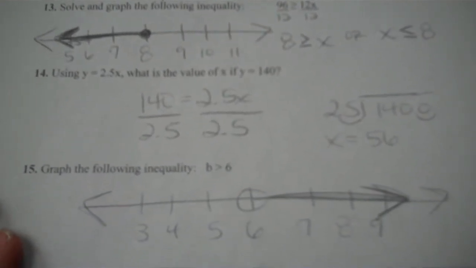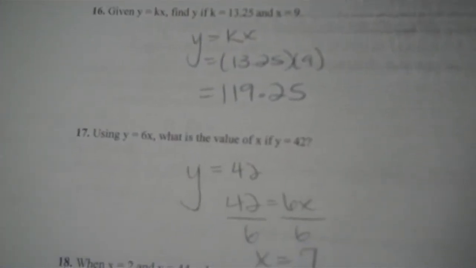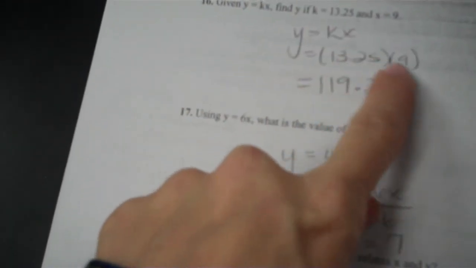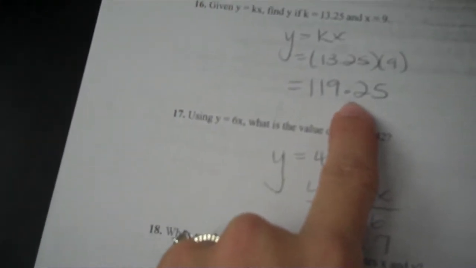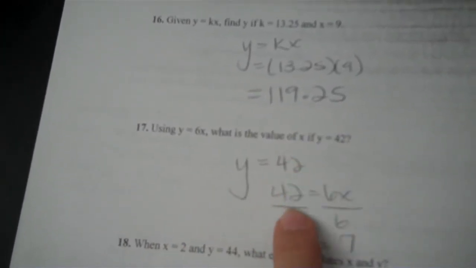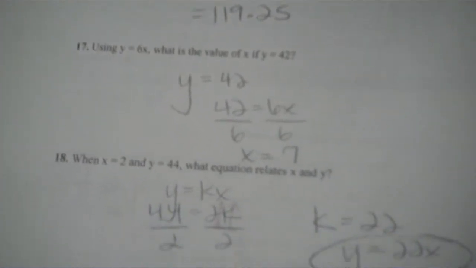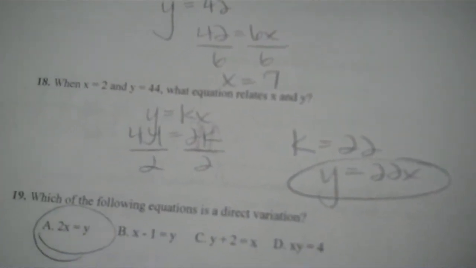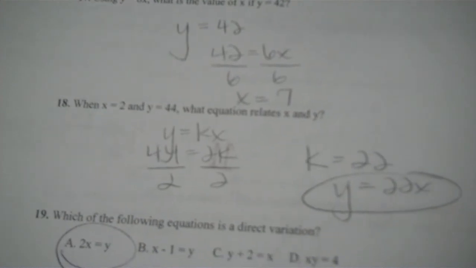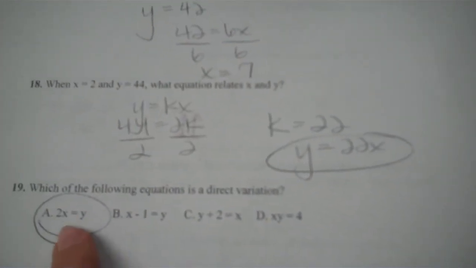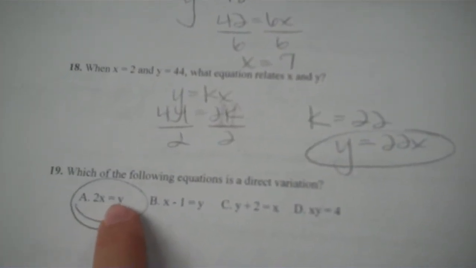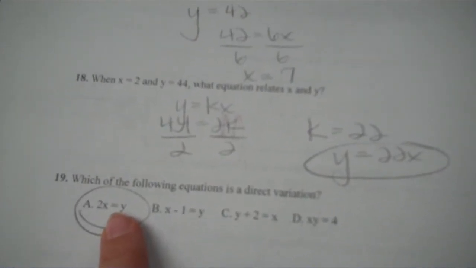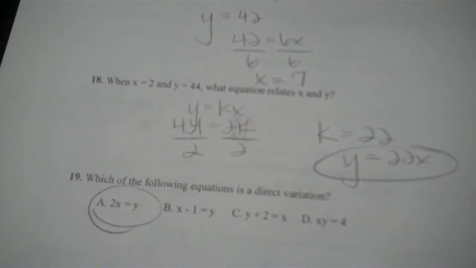All right, 14 and 15. And then if we look on the very back, number 16, you're plugging these numbers in that it tells you to plug in for the k and for the x, and then you're multiplying them together because that is what the k and the x are doing. Not number 7, number 17, and number 18. And lastly, number 19 is the only one that is in the form y equals k times x. Y equals k times x.